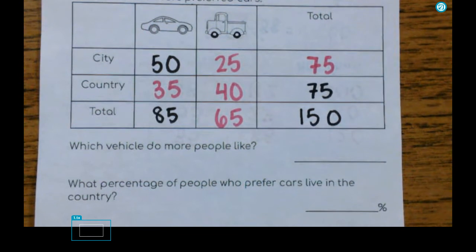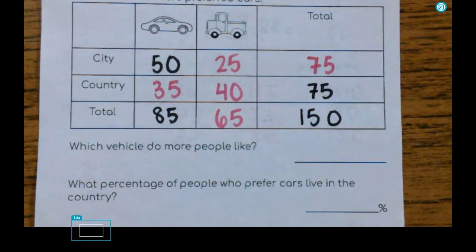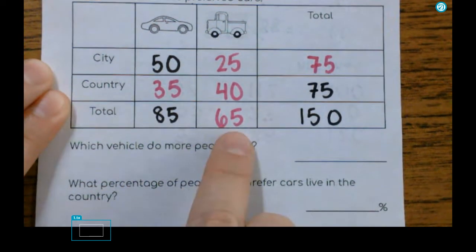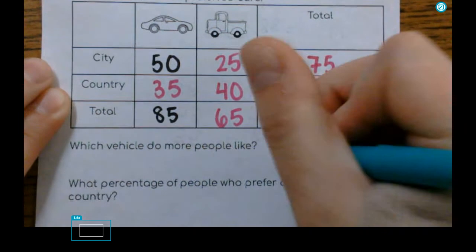Okay, we've got a few questions to answer about this one then. We don't have questions, but we do have these questions. So the first one is, which vehicle do more people like? So which vehicle was more popular? Cars. There's 85 versus 65. So cars were definitely more popular.